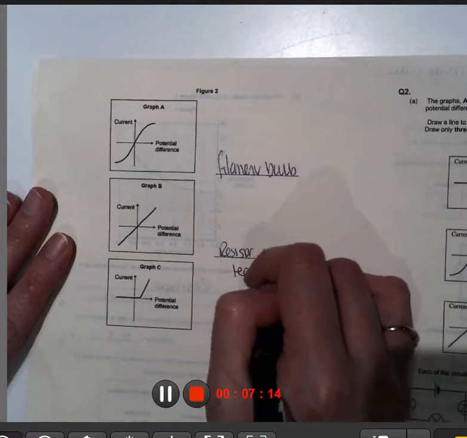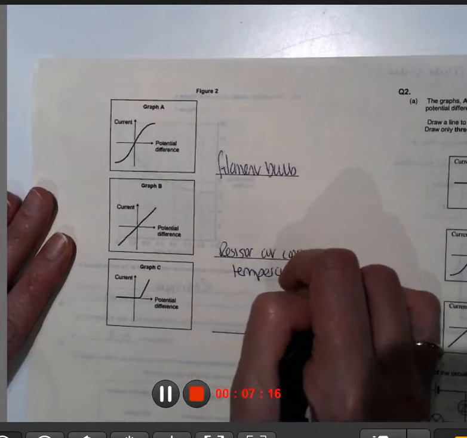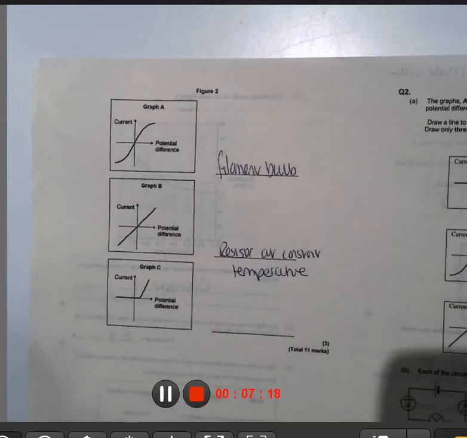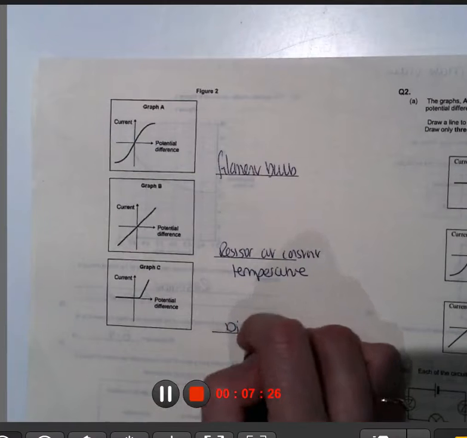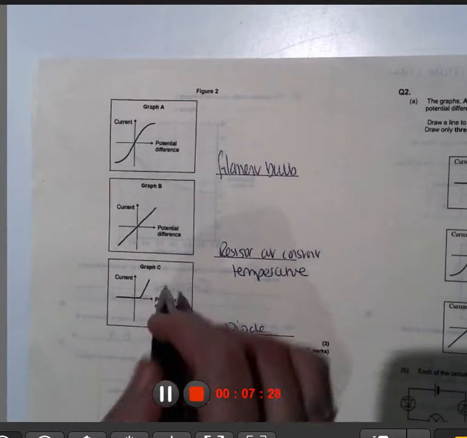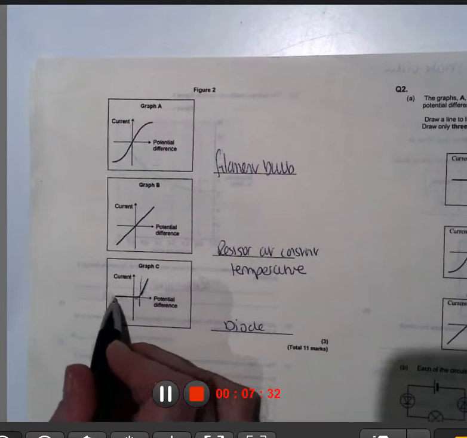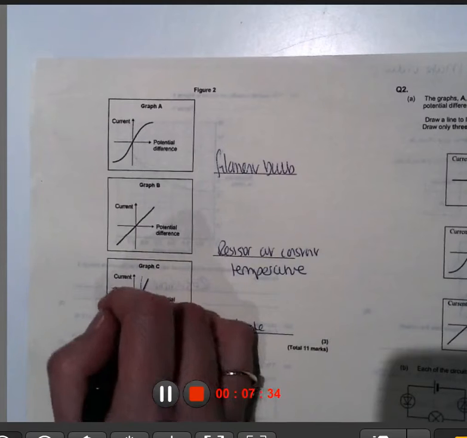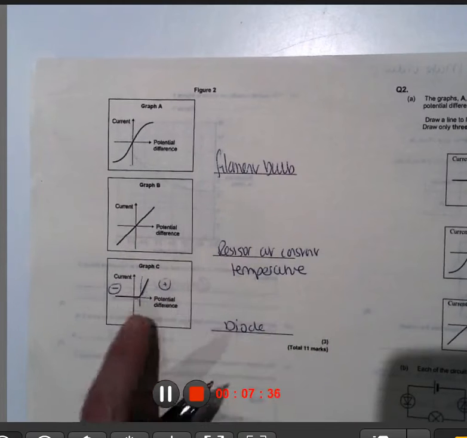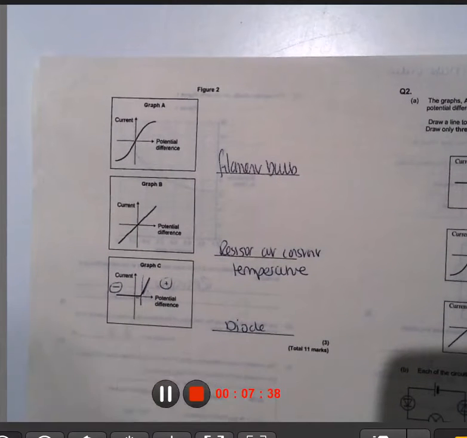If you change the temperature, as you'll hear about in the revision video, you change the resistance because you make it harder for the current to flow, so it wouldn't be a straight line. And then this is a diode. Current can only flow in one direction, this positive direction. For negative potential differences, no current flows.